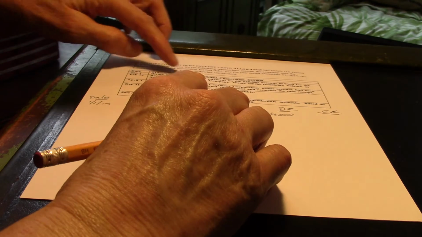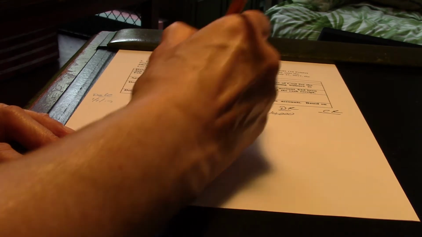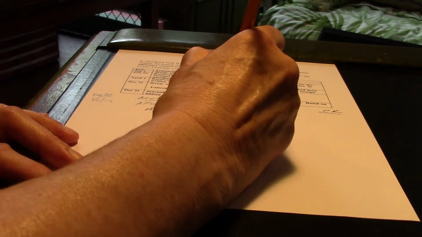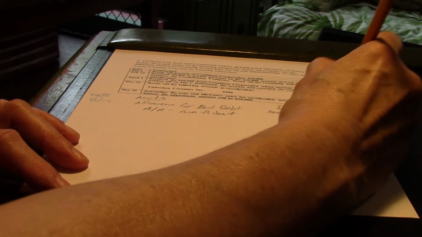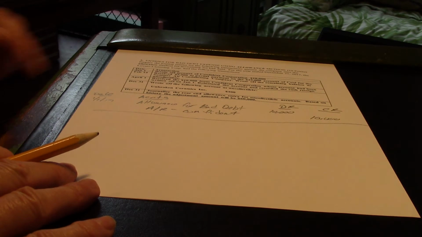And what are we writing off? The account receivable of Confident Corporation, $10,000. Okay, so now we've said, I guess Confident's not going to pay us. We'll write that off.